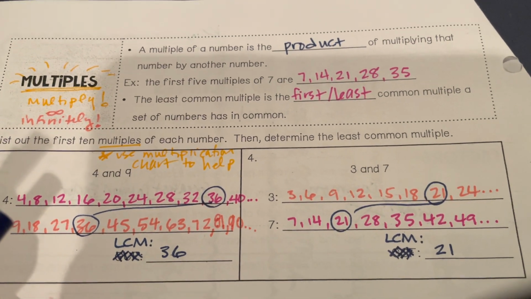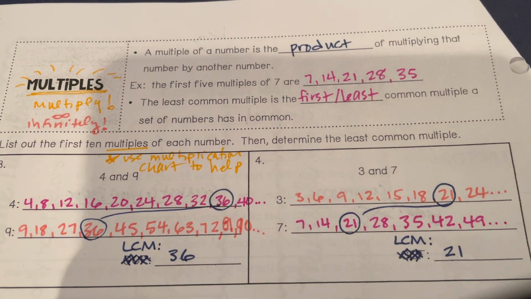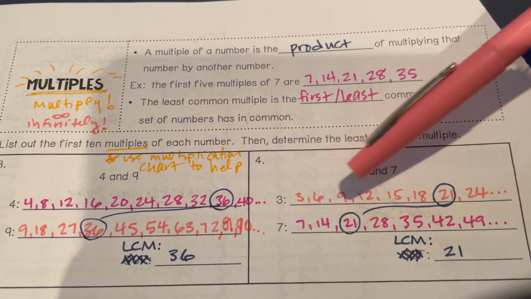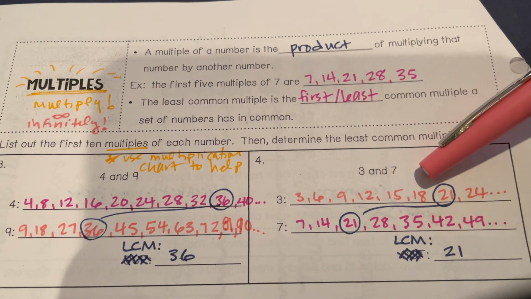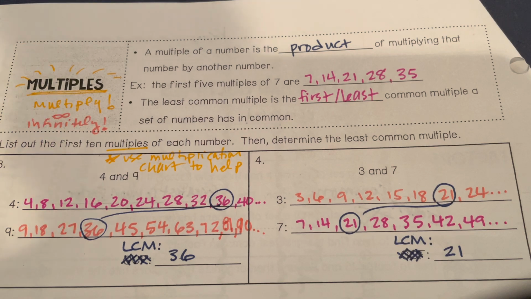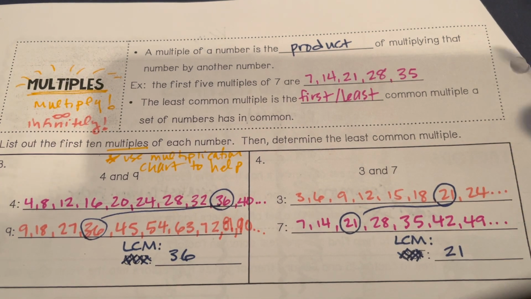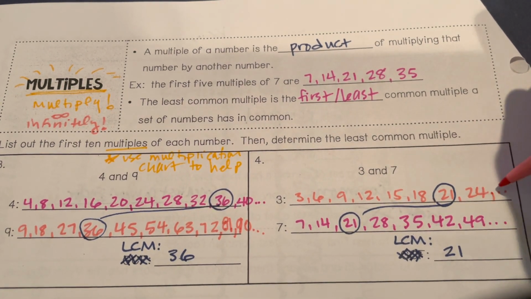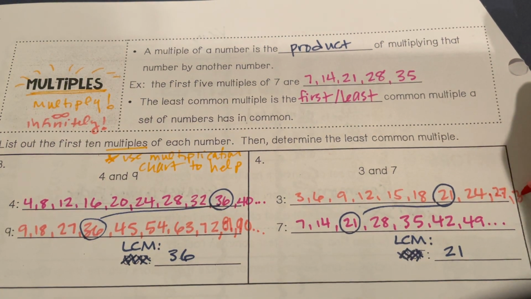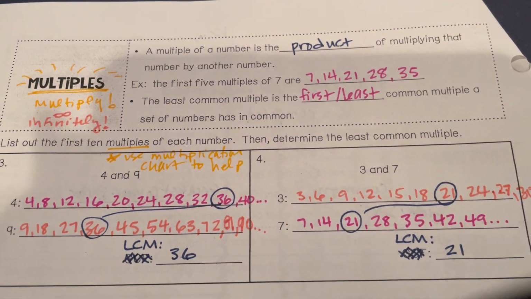So 3 and 7 are both prime. Let's see if that happens here as well. So first listing the first 10 multiples of 3. So again, 3, 6, 9, 12, 15, 18, 21, 24. I stopped short again. I don't think I read the directions with the list the first 10. So after 24, well, 9 times 3 is 27, and then 10 times 3 would be 30, and so on, okay?